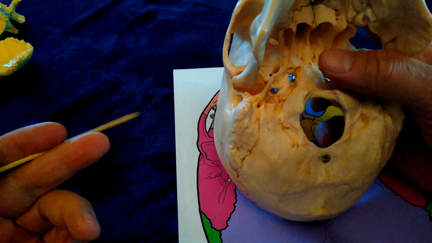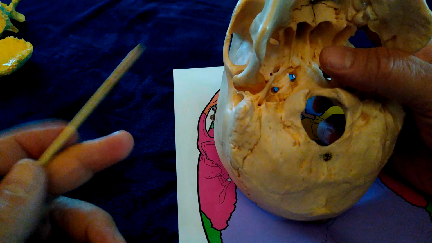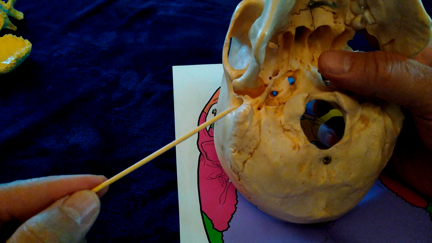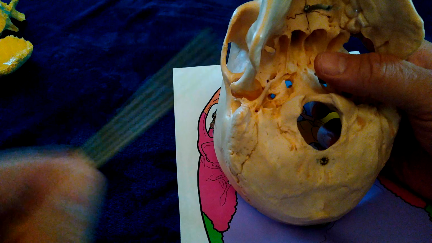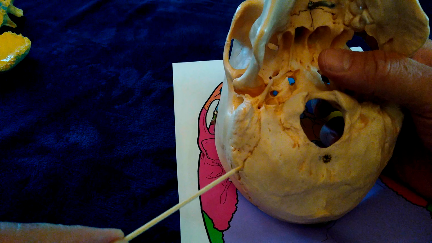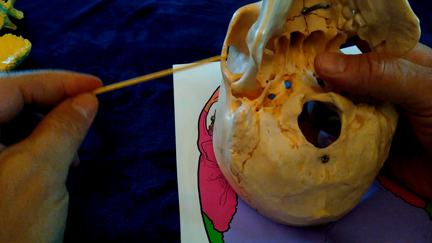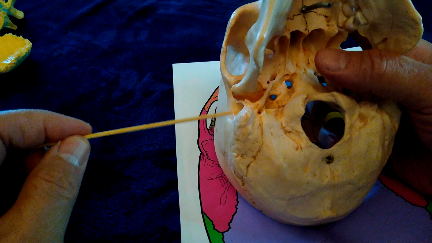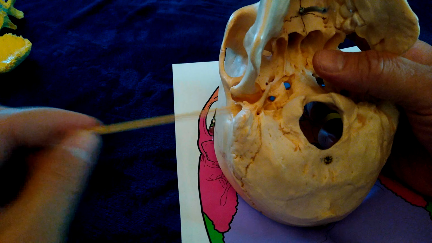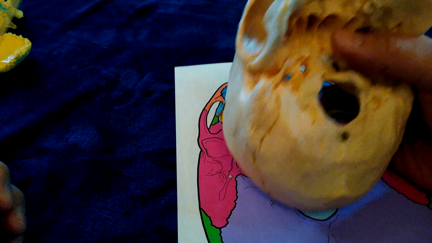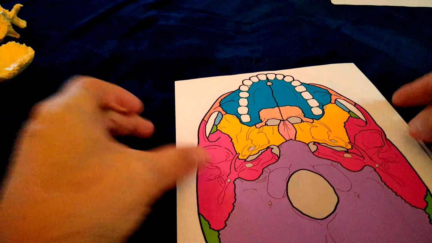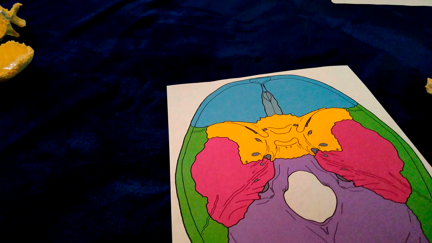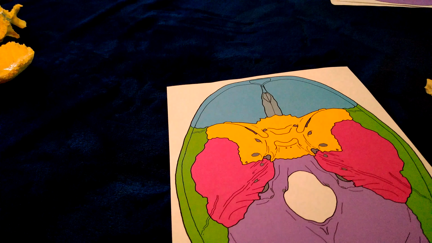If we look at a full model here, we'll see that here's the mastoid tip, there's the styloid process, here's the OM suture, here's the zygomatic arch, here is the external auditory meatus. There we go. Now let's look down into the cranial vault.